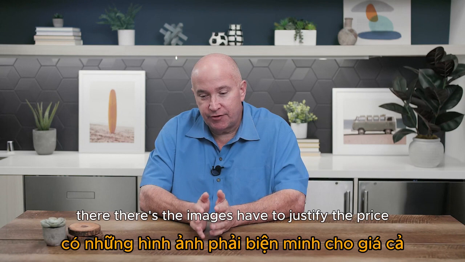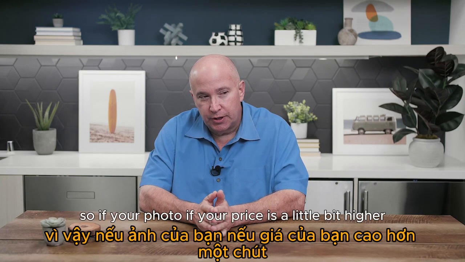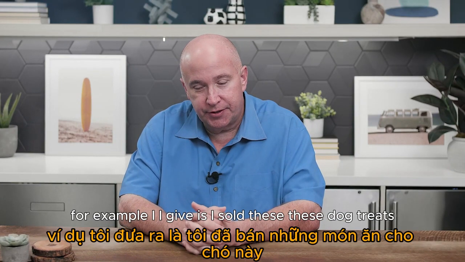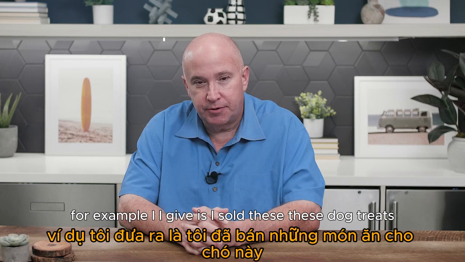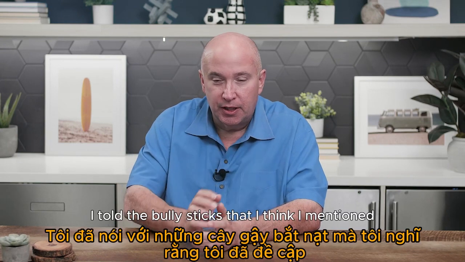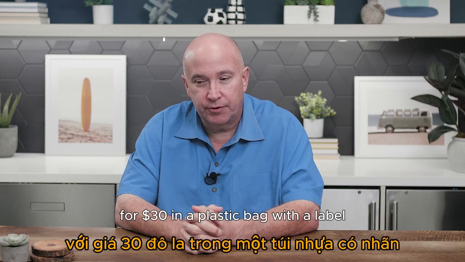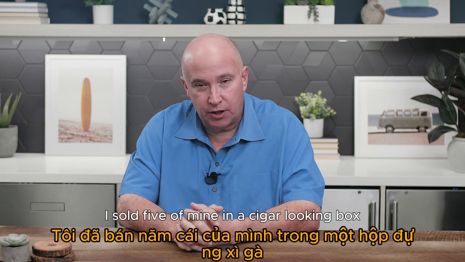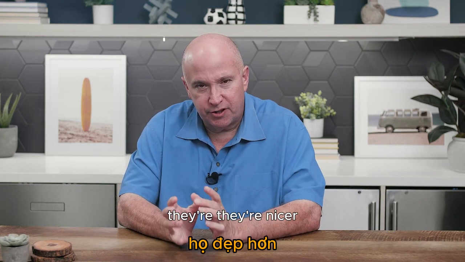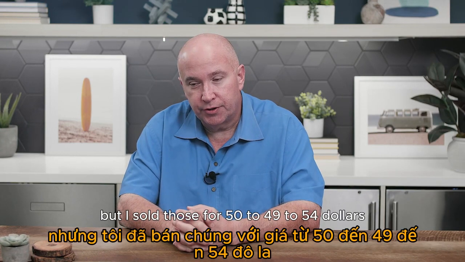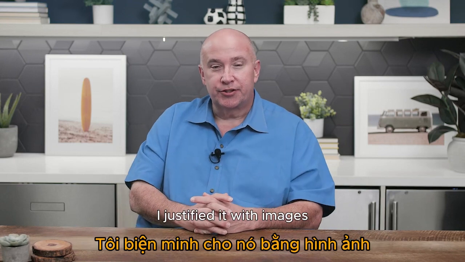The images have to justify the price. So if your price is a little bit higher, your imagery has to justify that price. An example I give is I sold these dog treats, like I told, the bully sticks. I think I mentioned in one of the earlier modules where most people are selling 30 bully sticks for $30 in a plastic bag with a label. I sold 5 of mine in a cigar-looking box. They're nicer, they're bigger, they're thicker treats, but I sold those for $49 to $54. How did I justify that price? I justified it with images.